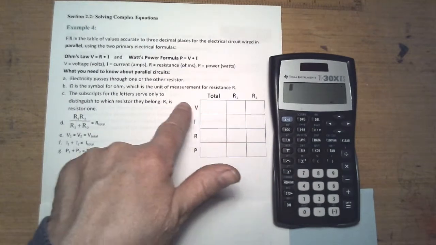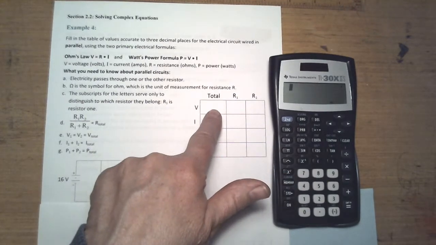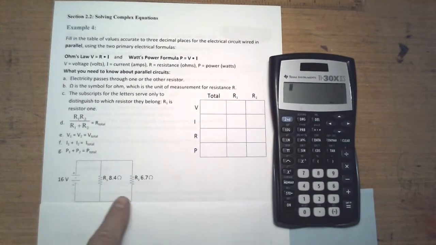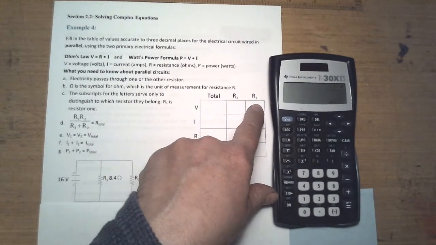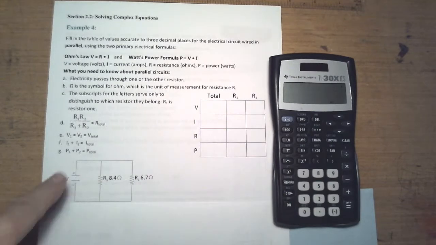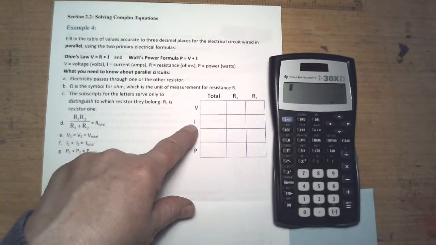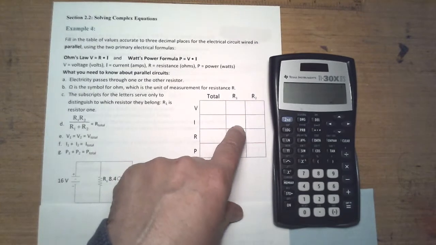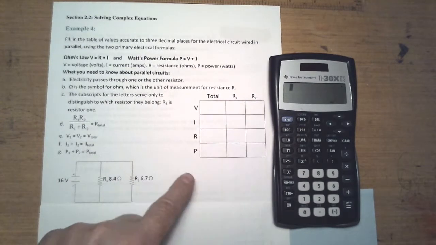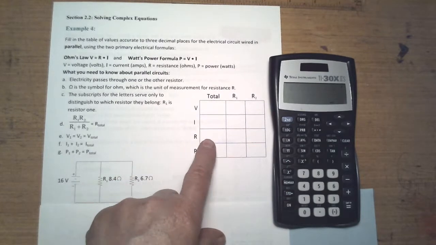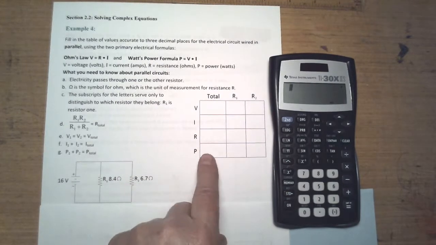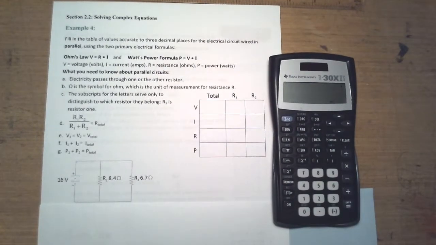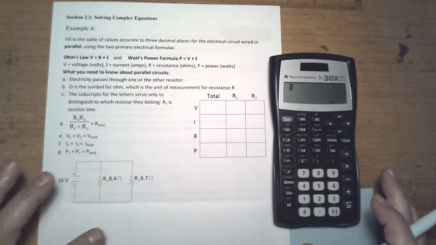The thing I want you to pay attention to is that this V row has to do with voltage, all of it. This is the total voltage of a circuit. This is the voltage at the resistor 1 location. This is the voltage at the resistor 2 location. I is current. This is going to be total current, current at resistor 1, and current at resistor 2. This is the resistor information, total, resistor 1 and 2, and power, total at resistor 1 and 2. So we're going to fill in some information just by looking at the diagram.